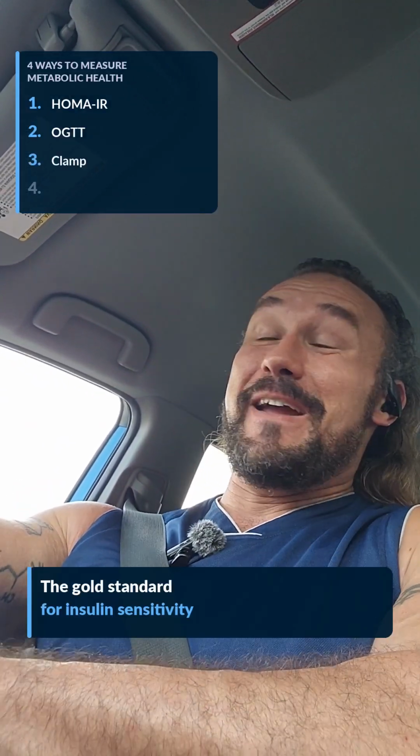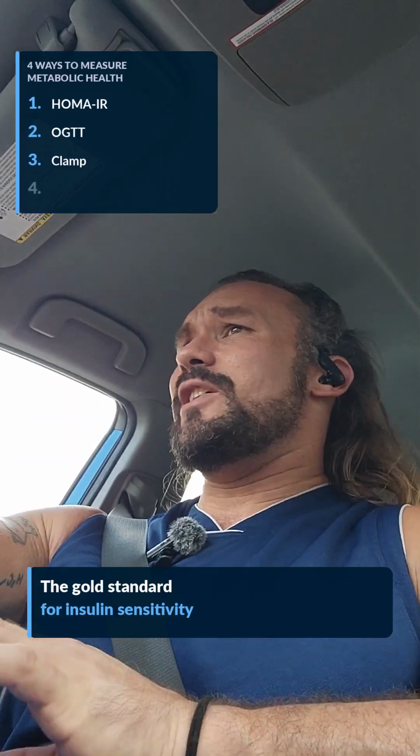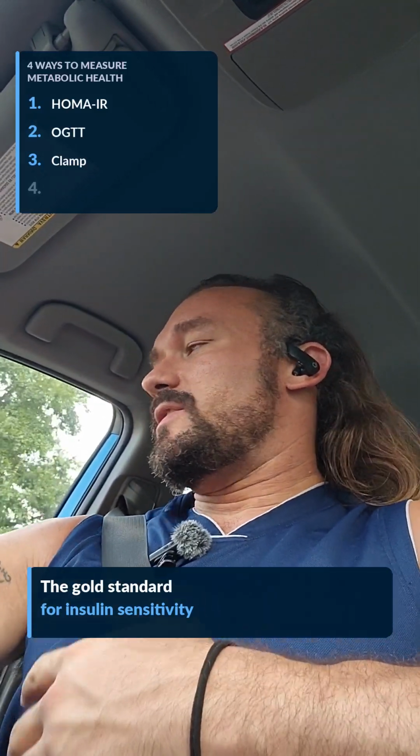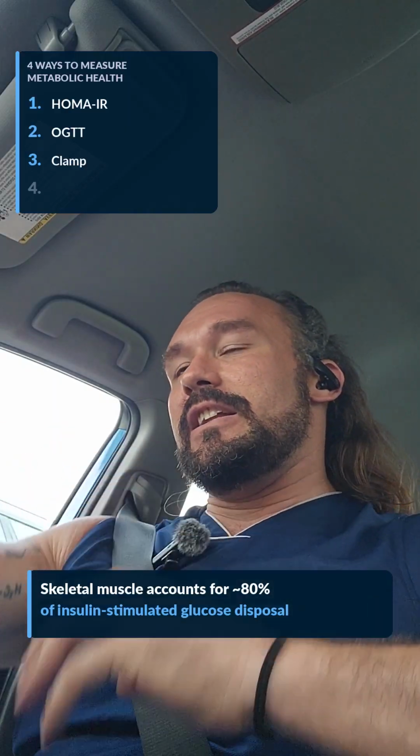Now, my favorite way to assess metabolic health, which is really the gold standard, and it's the only way we have to assess your peripheral tissue insulin sensitivity, that would be like primarily your skeletal muscle. Your skeletal muscle is actually responsible for 80 or more % of your insulin-stimulated glucose disposal. What does that mean?